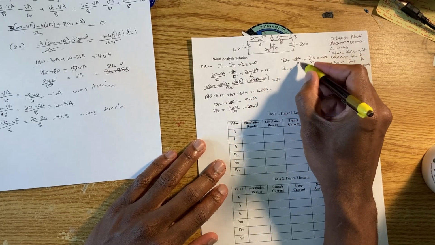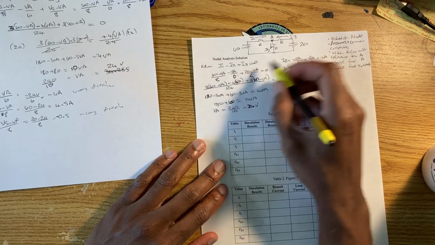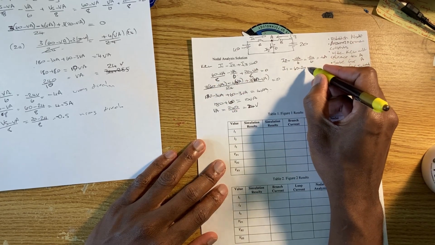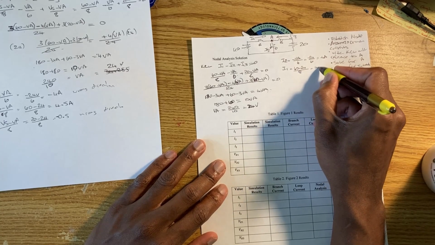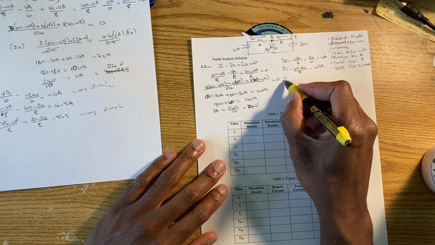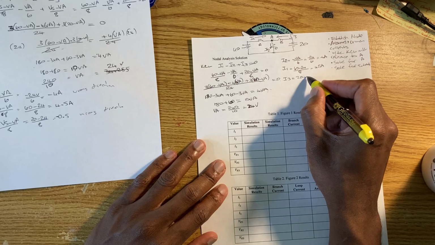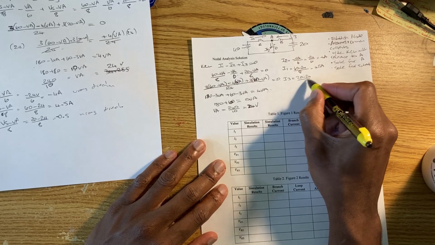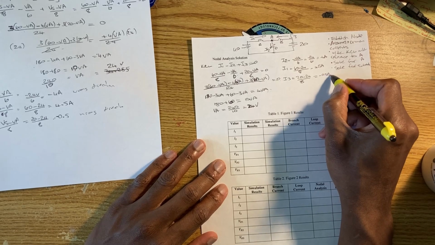I1 is (60 minus VA) over 8, so 60 minus 24 over 8, which is 4.5 amps. What about I3? I3 is (20 minus VA) over 8, which gives us minus 0.5 amps.